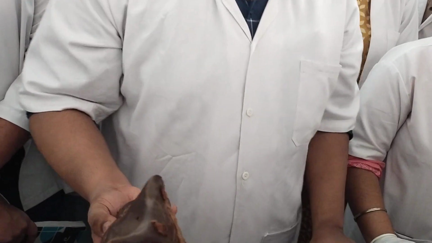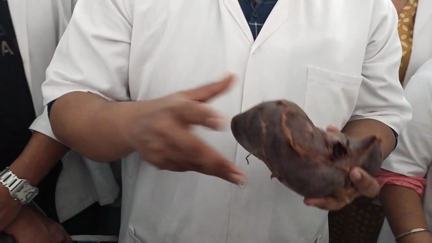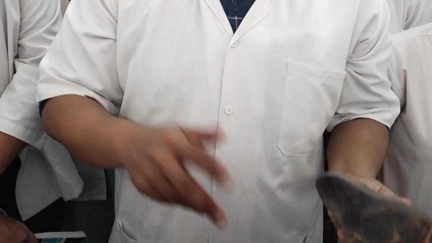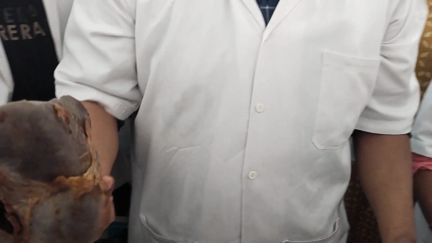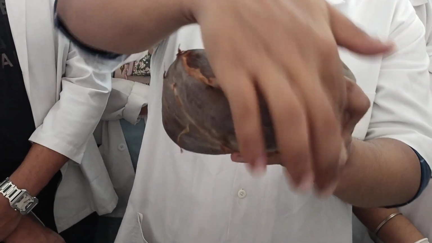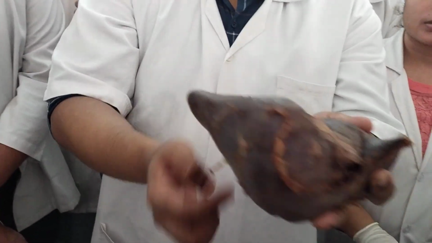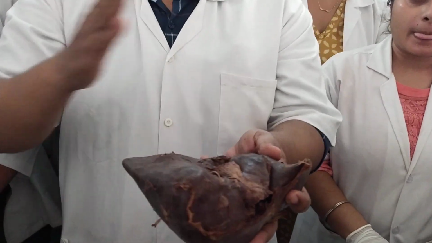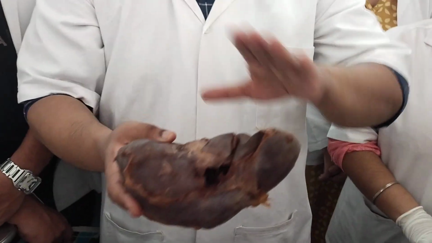Then they can ask the lobes of the liver. The next high-yield question, lobes of the liver. So there is an anatomical division of the lobes and a physiological division. The anatomical division is by a line joining the falciform ligament, ligamentum venosum and ligamentum teres. That line divides the liver into the anatomical right lobe and anatomical left lobe.